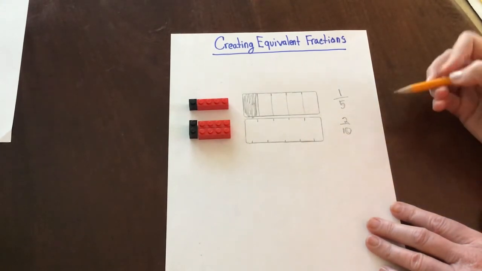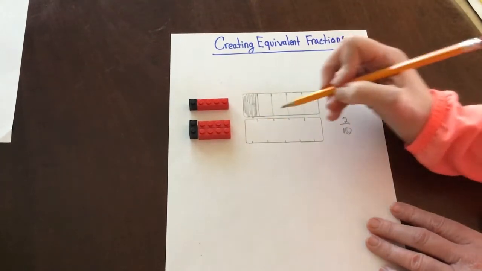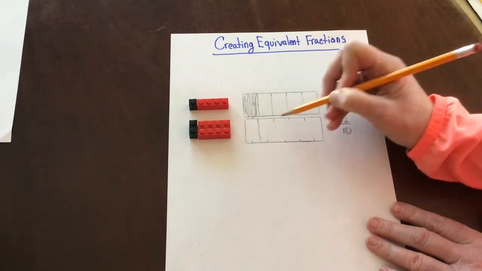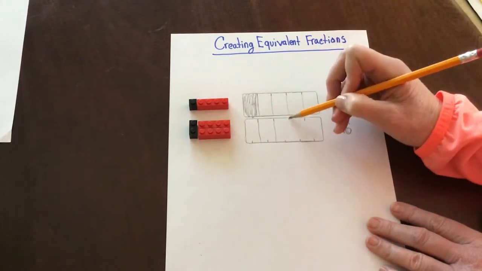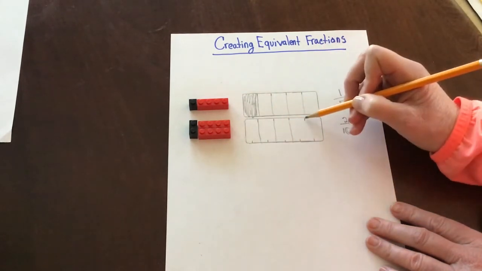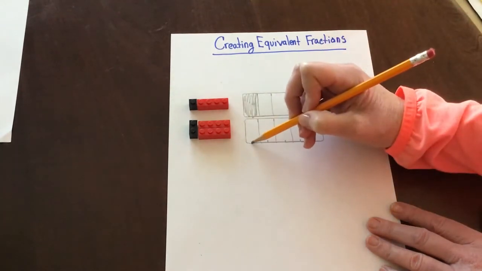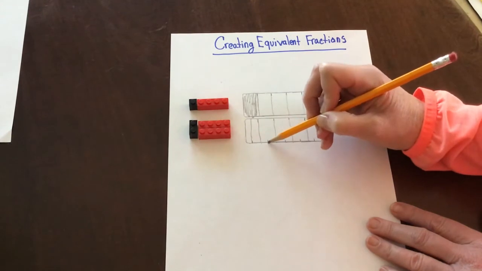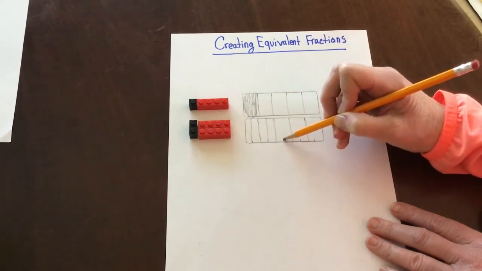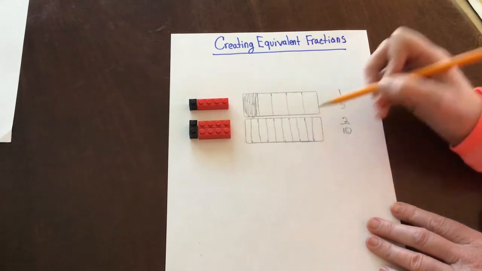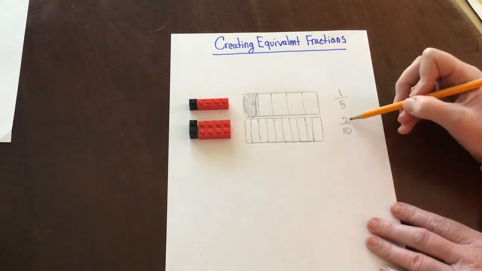And now I'm going to show you on the bar graph. I'm going to first copy what I've got up at the top. So we're going to do this into fifths. And then we're going to partition it into tenths. And shade in the numerator. So we're going to shade in 2.